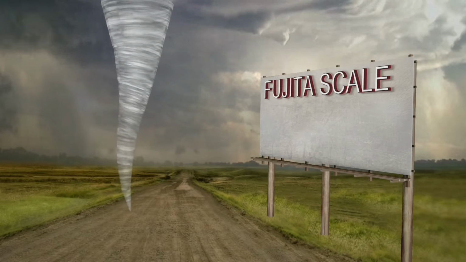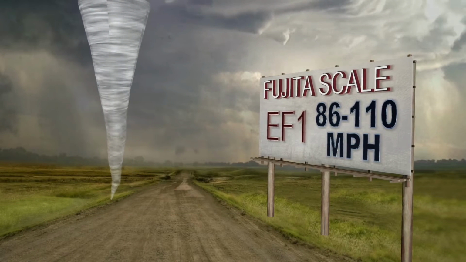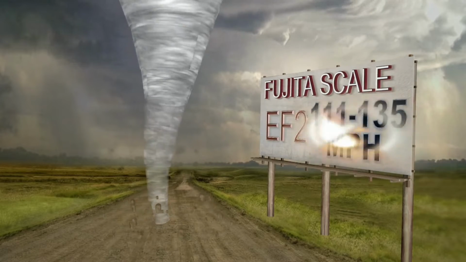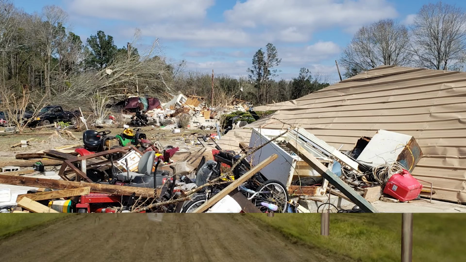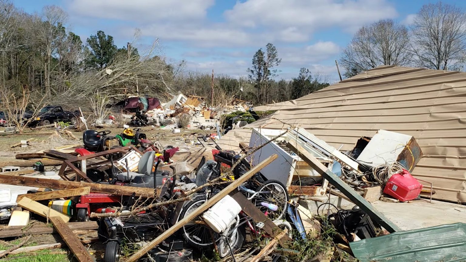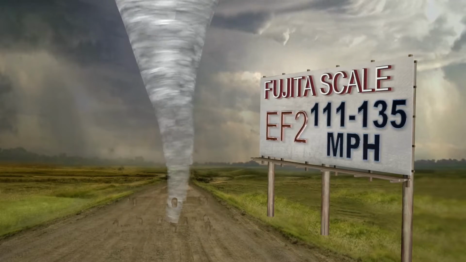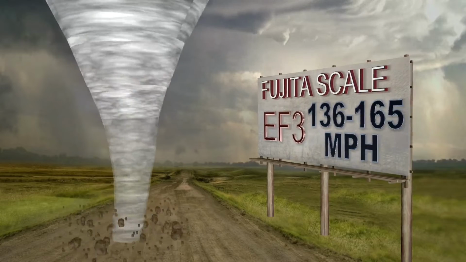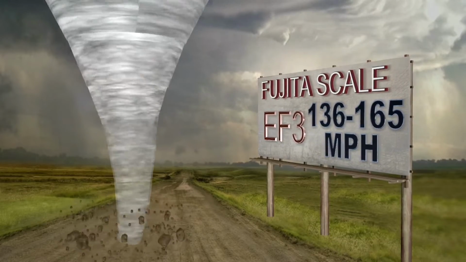EF1 tornadoes, such as one that struck Dothan, Alabama in 2016, have 86 to 110 mile per hour winds. As winds reach 111 to 135 miles per hour, they are classified as EF2. Damage done to this mobile home in Damascus, Georgia clearly demonstrates an EF2's strength. At EF3 strength, 136 to 165 mile per hour winds cause even well-built structures to see considerable damage.